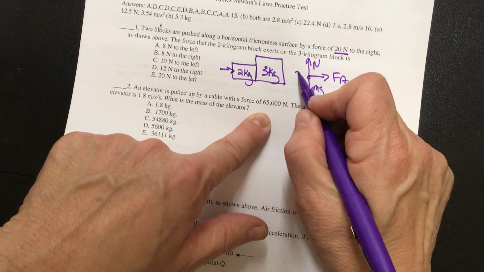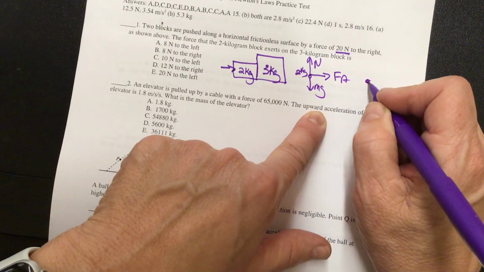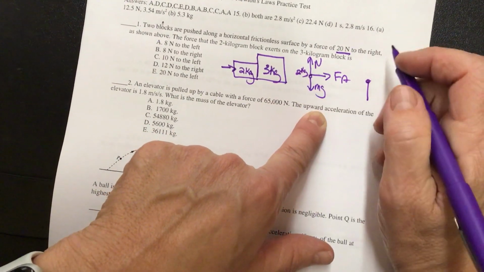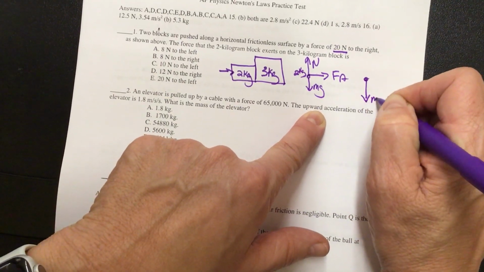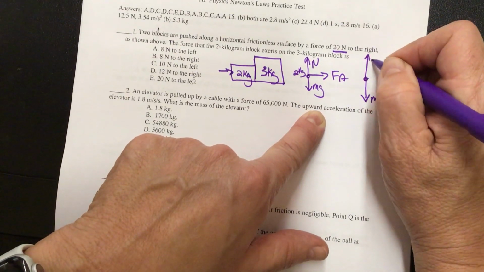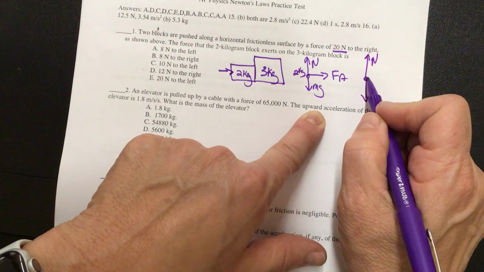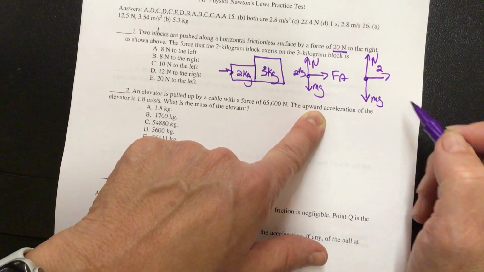So this is my 2 kilogram guy. And my 3 kilogram guy looks like this. By the way, there's a force missing here, but we'll talk about it in a second. And my 3 kilogram guy has its weight, which is a little bit bigger, so a longer vector, and a normal supporting force. And now it's got the force of block 2 on it.